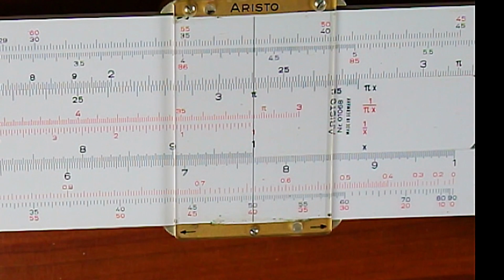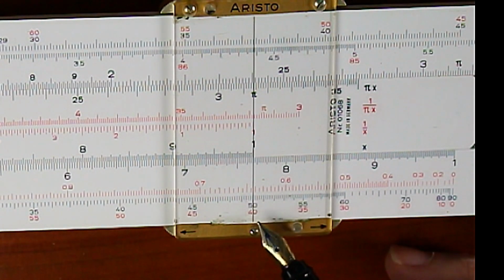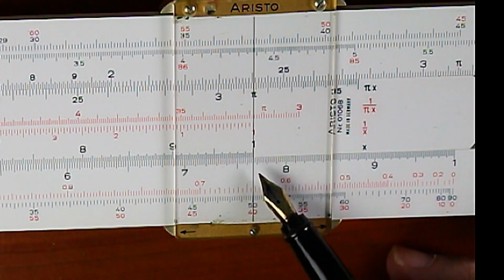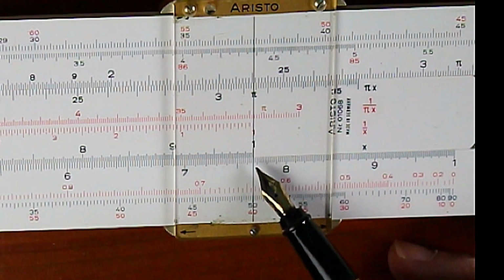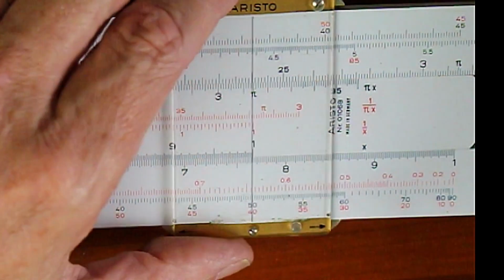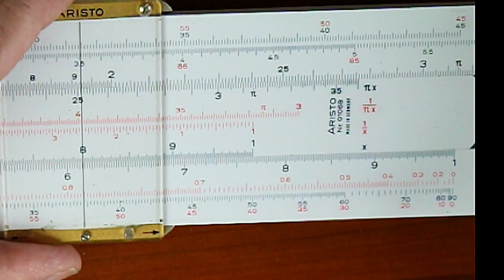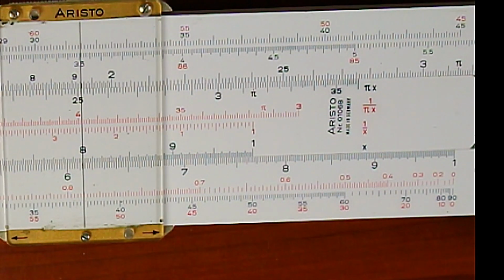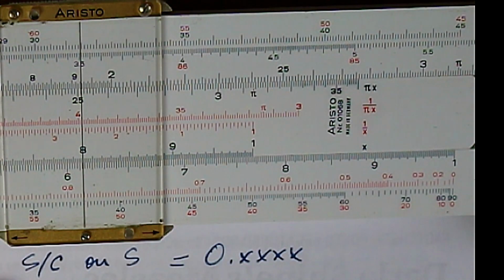Now I put the slide back in because say we wanted to multiply the cosine of 40 degrees by 8. We just put the index line right over our cosine, which we read directly off the D scale here. Go right down to 8, and there's our answer. Okay, so the question becomes, where do we put the decimal place here? If you're reading an answer on the S scale, the sine or the cosine is going to be 0 point something.